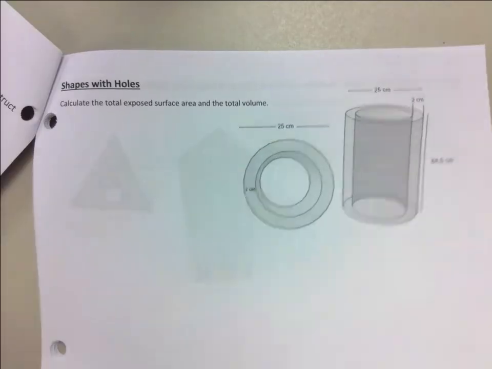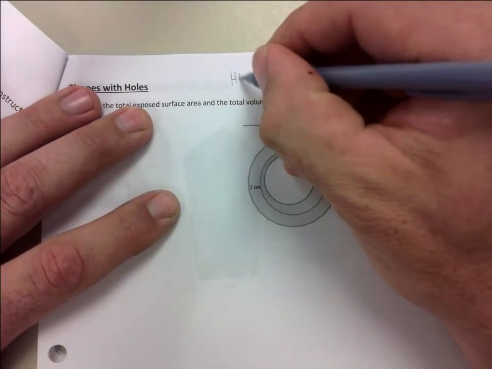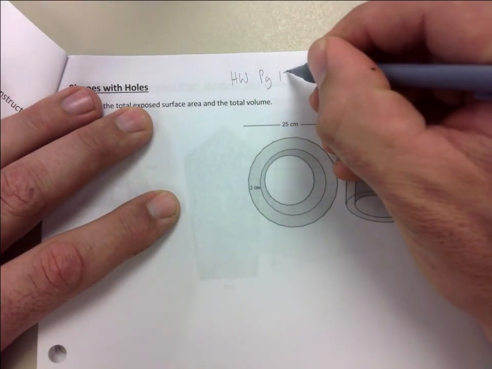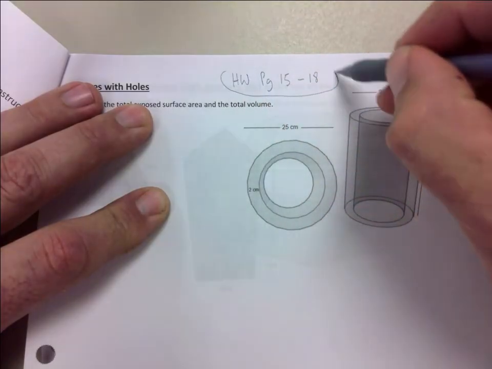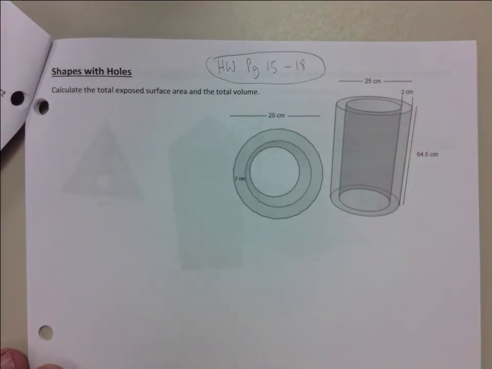So go to page 15. And your challenge is going to be page 15 all the way to 18. I took the time, I used a software called, I forgot now, something CAD. It's a program that allows you to make 3D objects and then you can 3D print them. So I just used it because I love it. AutoCAD or something CAD. If you're in that shop, you know what I'm talking about.